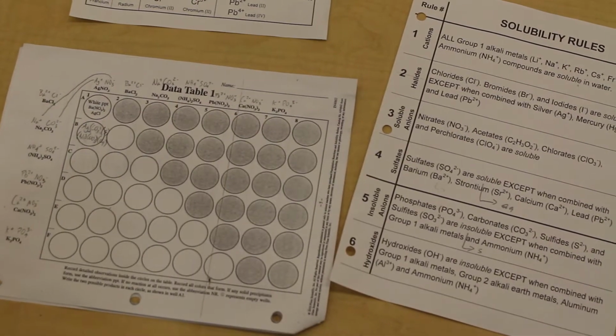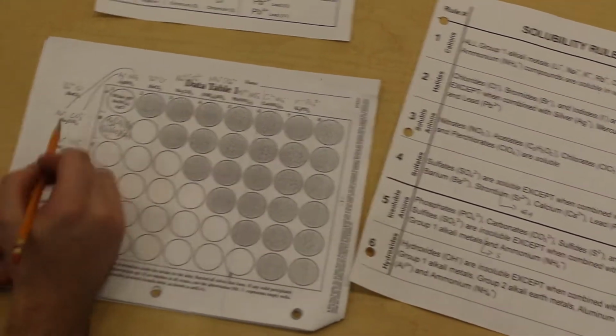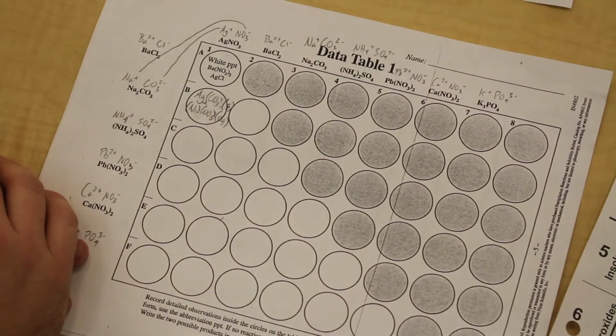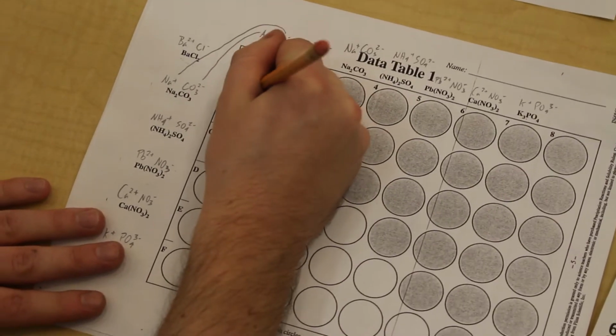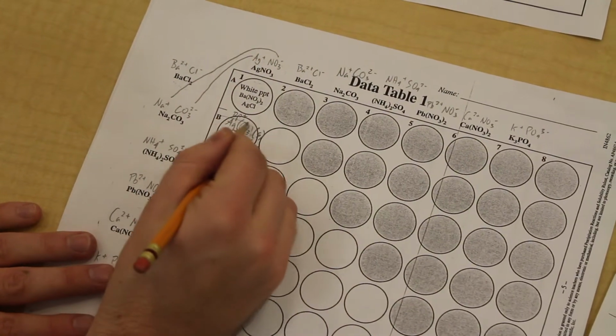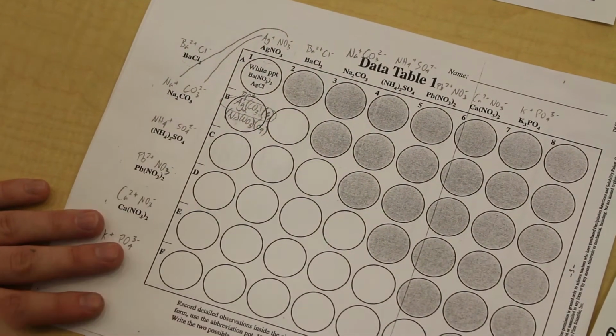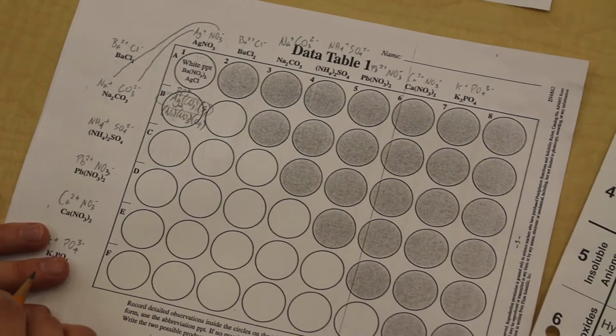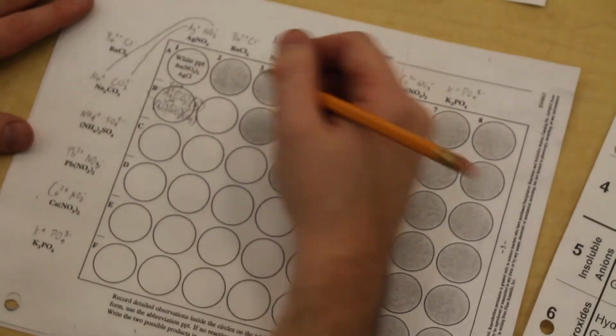Okay, so I know that my PPT, now you'll have some observations written in these circles already. That's the difference between your sheet and my sheet. And if you observed a PPT, I said to circle the PPT, so we're going to circle the solid. PPT and solid mean the same thing in this case. Okay, let's put it all together and do another one.